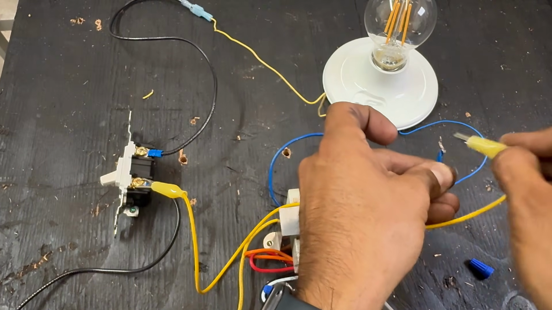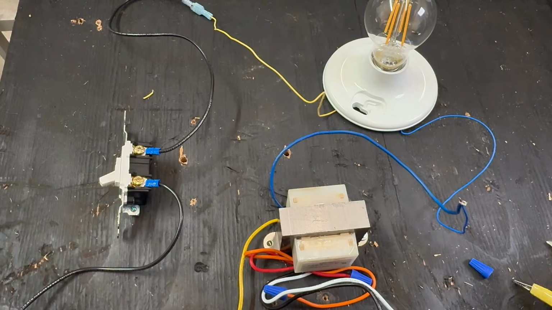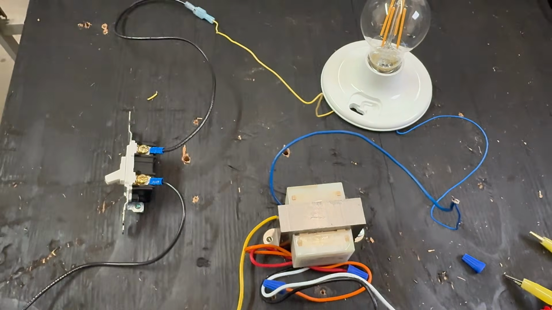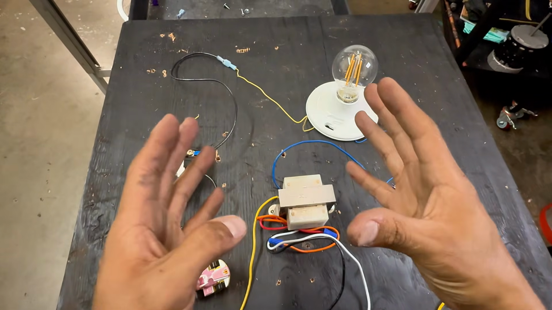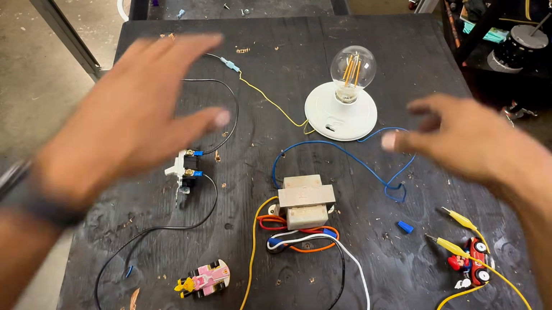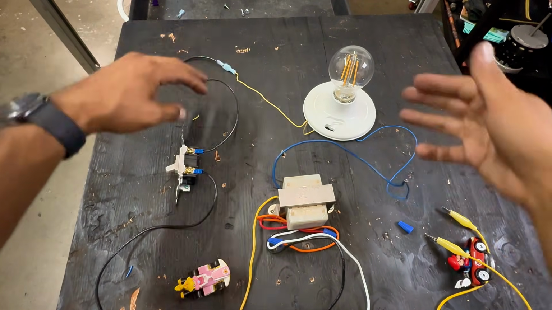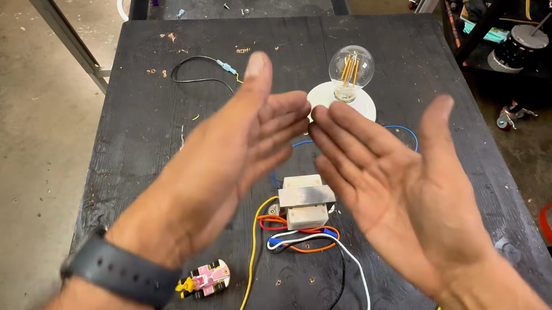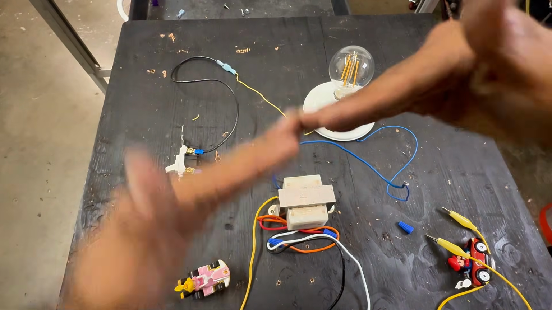And so hopefully this helps you understand the concept of a circuit, that you need three things: a load, you need a path for your current to travel back and forth, and you need power, you need voltage, because voltage is potential difference, right?